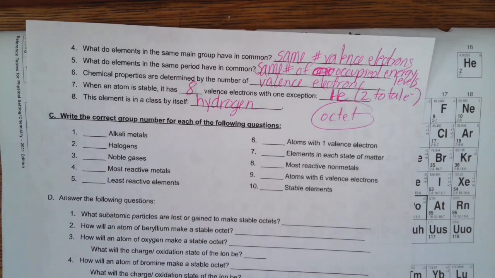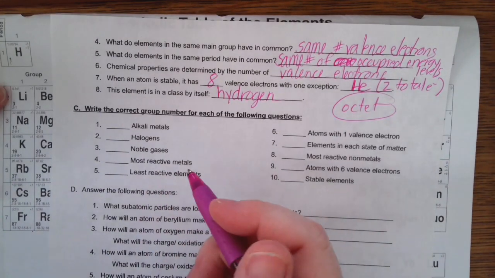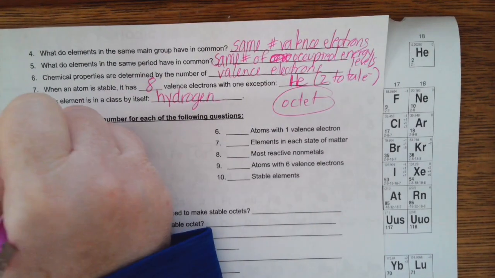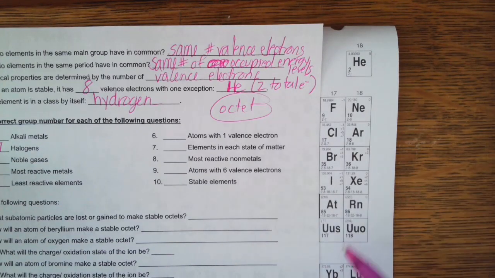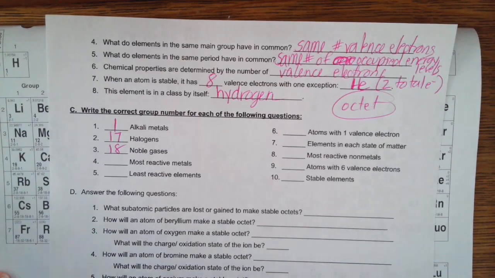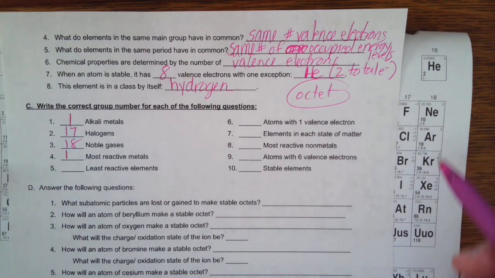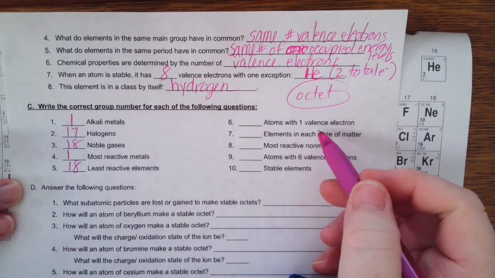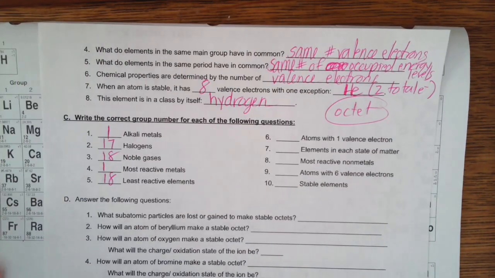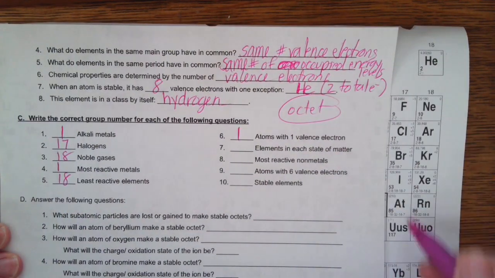Okay. Write the correct group number for each of the following questions. Alkali metals, right here, group 1. Halogens, right here, group 17. Noble gases, 18. Most reactive metals, that's this one right here. They only have to lose 1 valence electron. Least reactive elements, well, that's over here, the noble gases. Atoms with 1 valence electron, well, we're still group 1. Elements in each state of matter, that's the halogens.